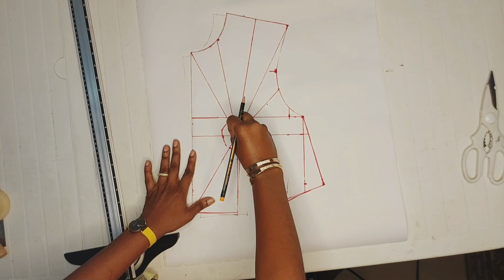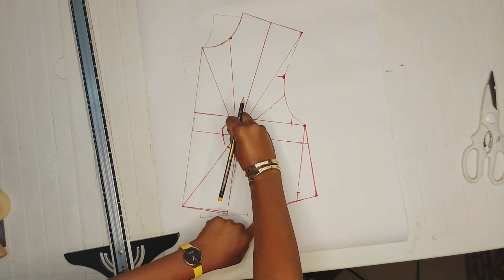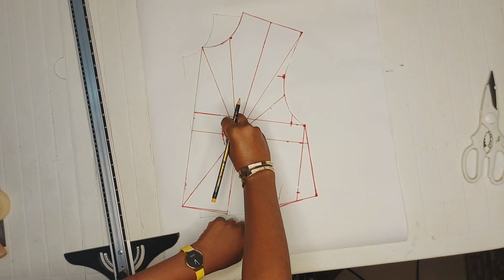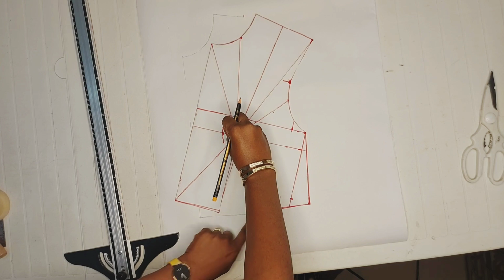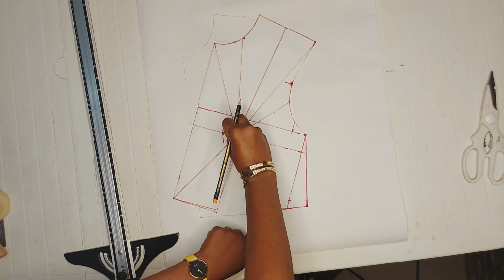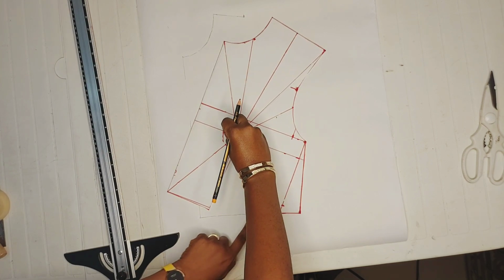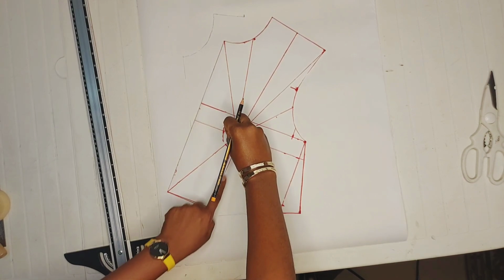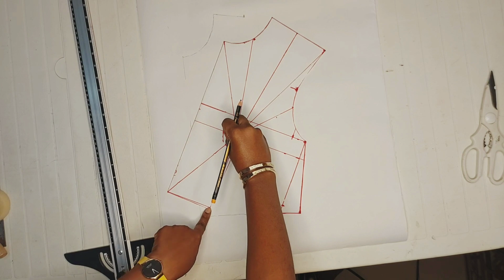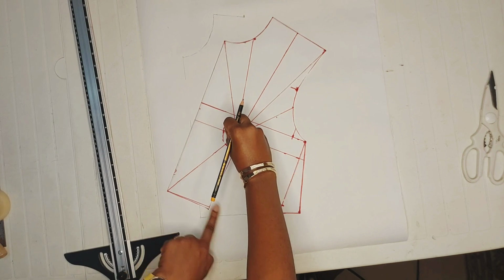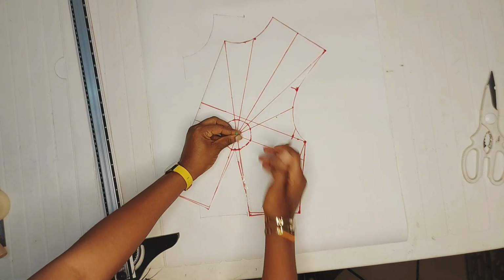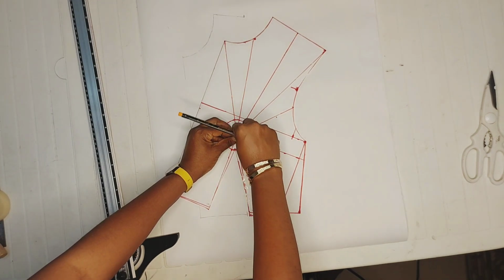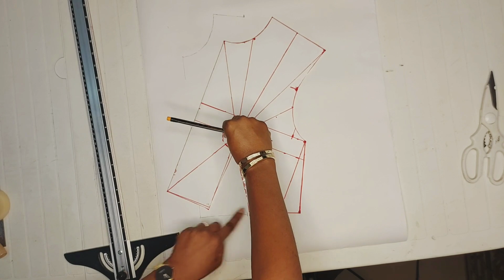While pivoting, watch out for the other leg of the dart. It should touch the first leg of the dart, which was indicated as seen. So let it touch. Once it touches, you stop pivoting. Let's name here B and this other leg A. So B should touch where A was touching.